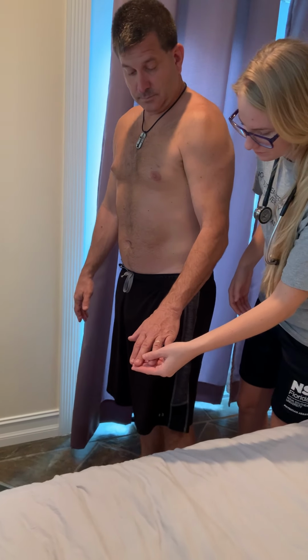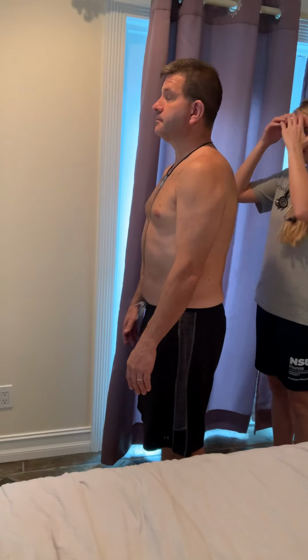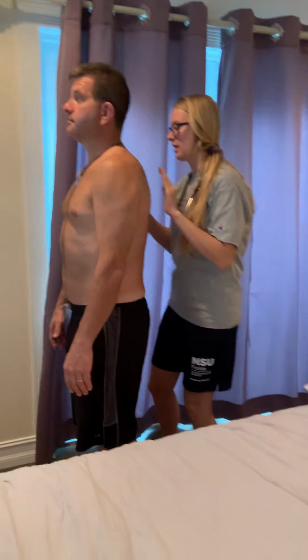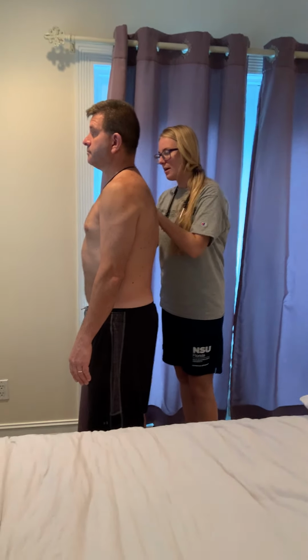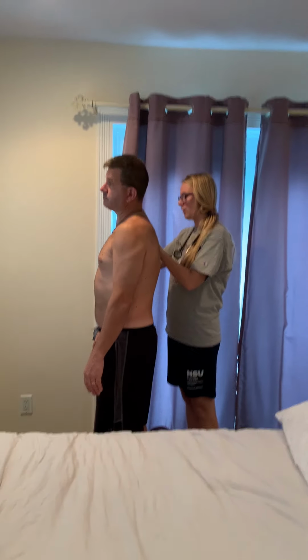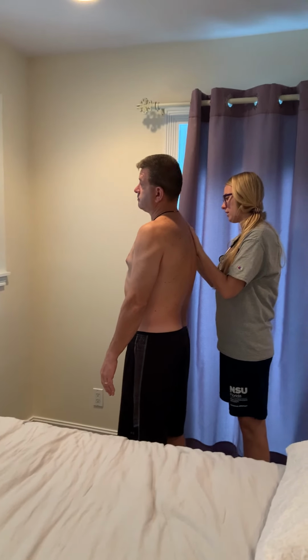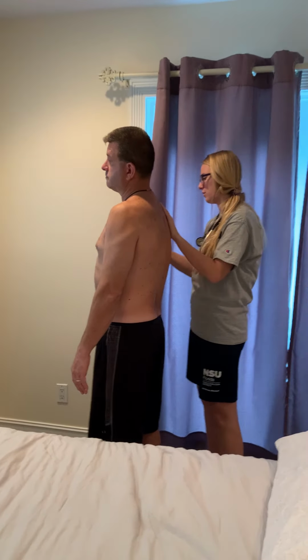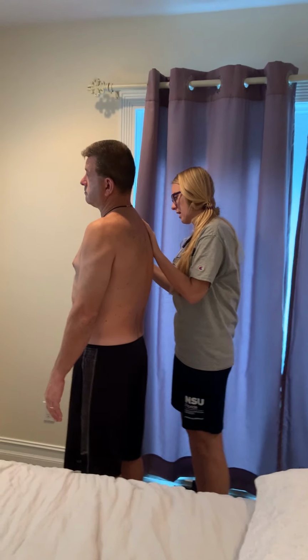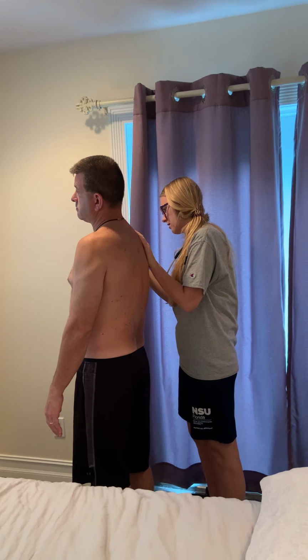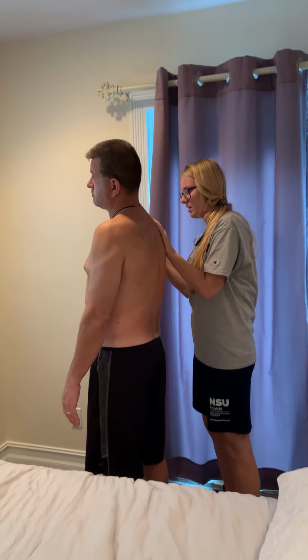Very good. Okay, now I will palpate. I will palpate the scapula, the clavicle, the acromioclavicular joint. Very good. And the bicipital groove and its tendon. Very good. And now on this side.